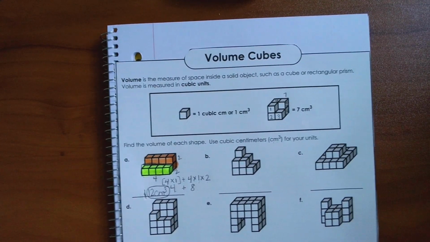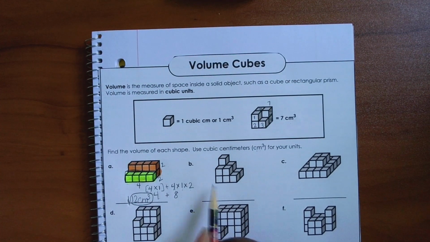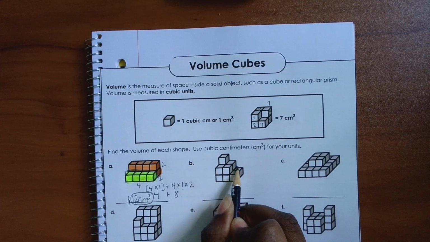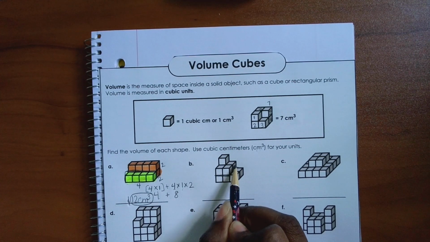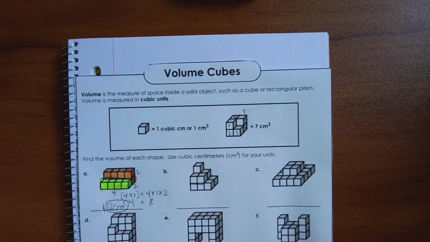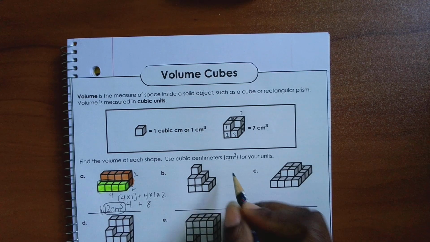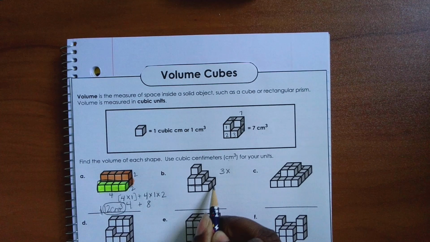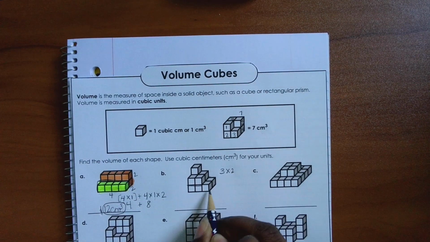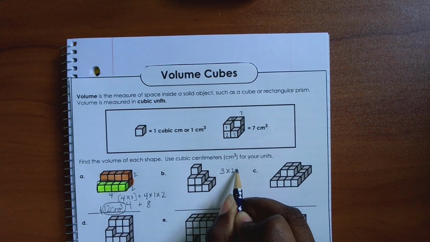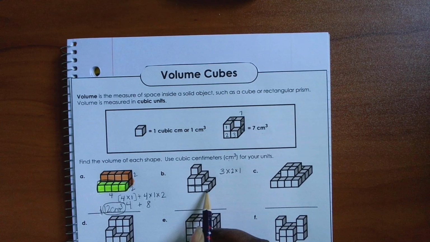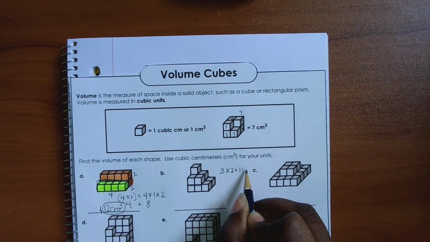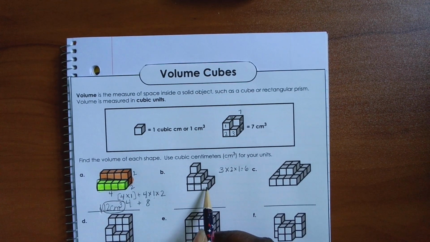Okay, let's try B. So for B, I am going to separate the shape out into the bottom layer, which is right here, then this middle piece right here, and then the top. So if I look at the bottom layer, I see there's 3 in the front, so that's my length, times 2 in the back, 2 in the side, and this bottom layer only goes up by 1 unit. So it's just one level, okay? So that will be 3 times 2 times 1 is 6. So that is just my bottom layer.